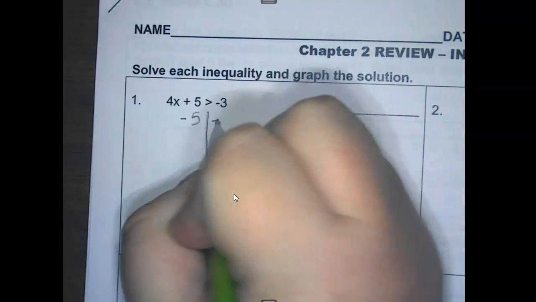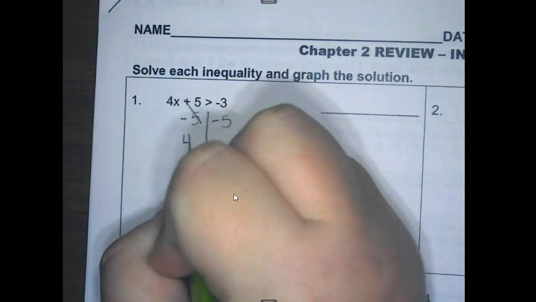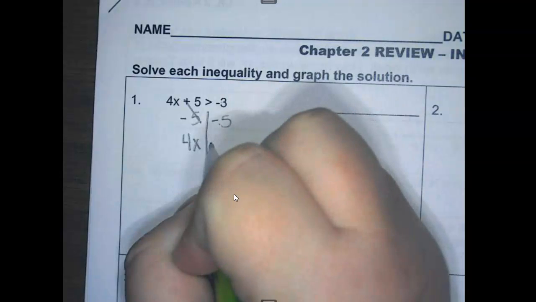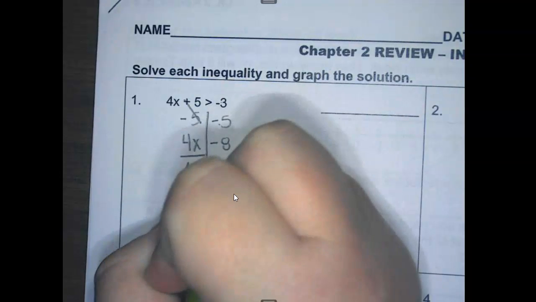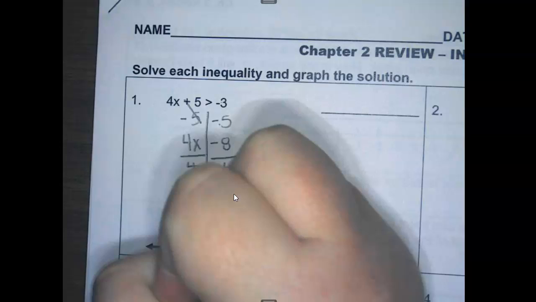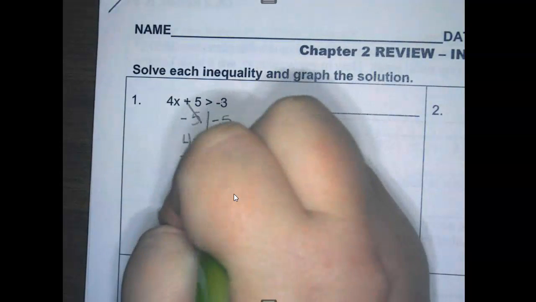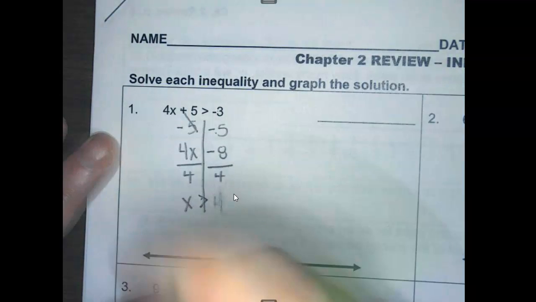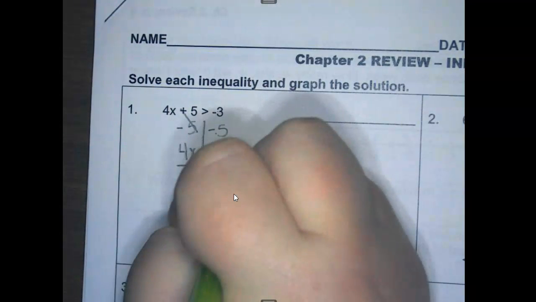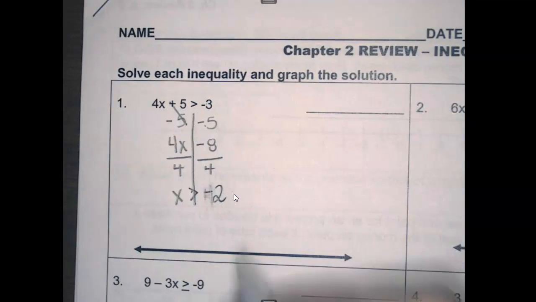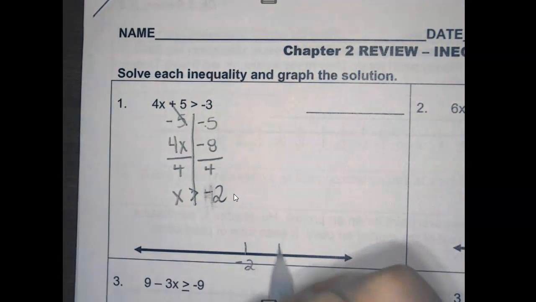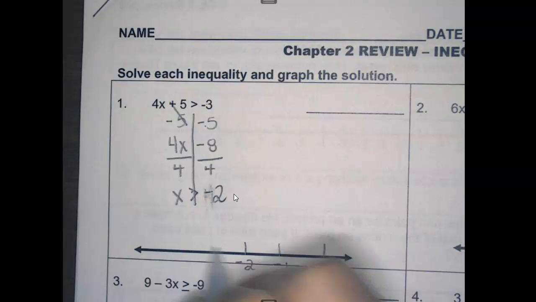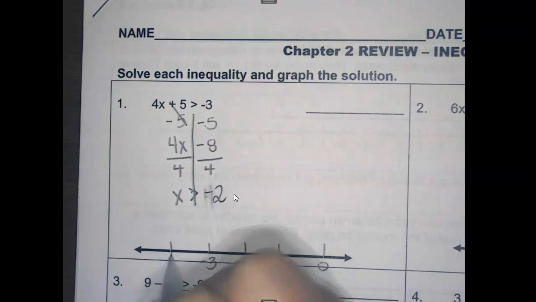Bring my line down. Subtract 5 from both sides. -3 minus 5 is -8. Divide both sides by 4. I divide by a positive, so my sign stays the same. Oh, sorry, that should be -2. Sorry about that. So we have -2, -1, 0. I told you at least 3 numbers on your number line that are numbered.